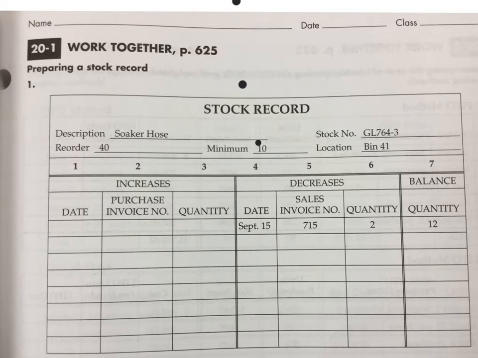Now, all businesses will find a time in which they will do a physical inventory, and this is where they go in and actually count the merchandise on hand, and then they compare that to their periodic or perpetual inventory. Now, an accountant doesn't care so much about the specific number of each item on hand.